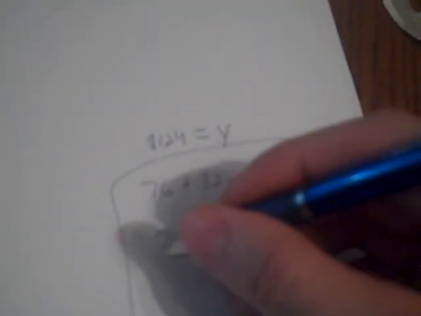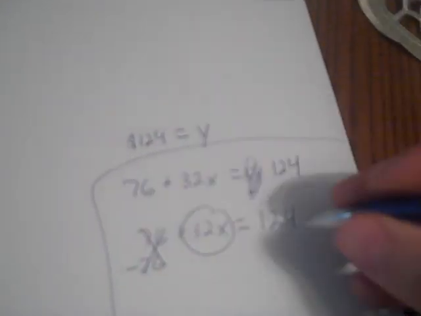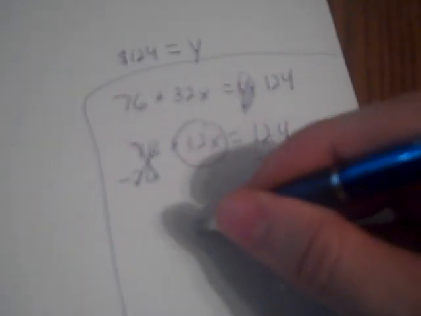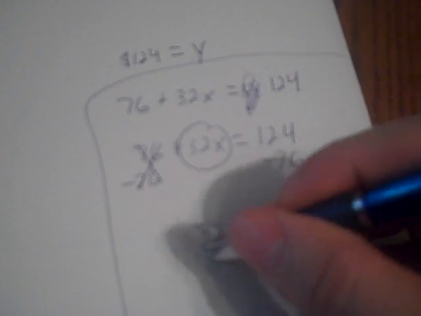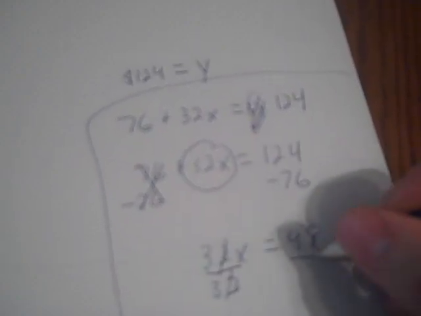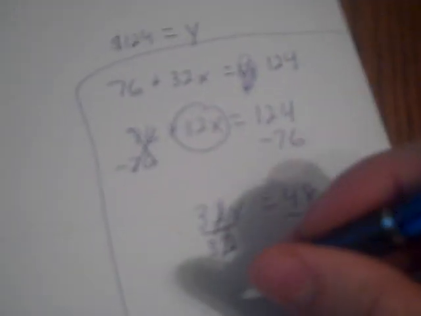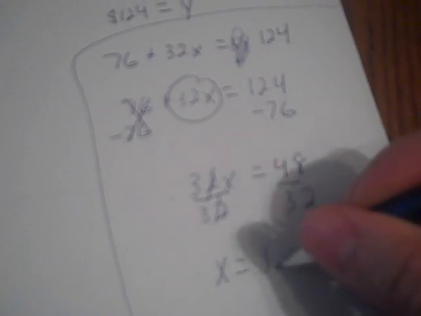We're going to move 76 out of here. 32x equals 48, and then divide by 32, and that's 1.5. That's okay. You can have 1.5 hours. Again, easiest problem there is.